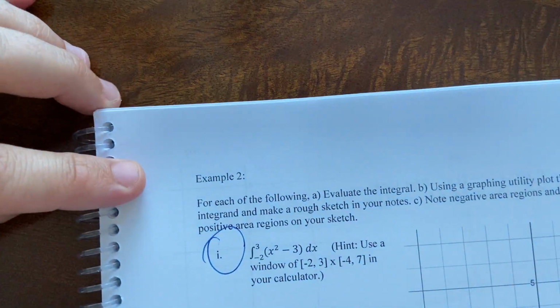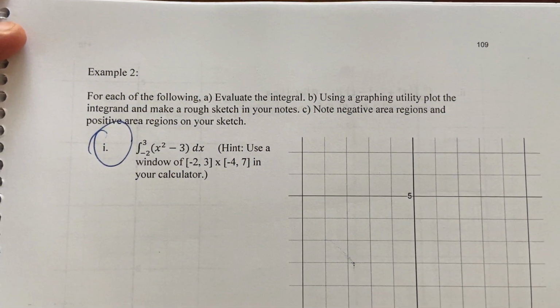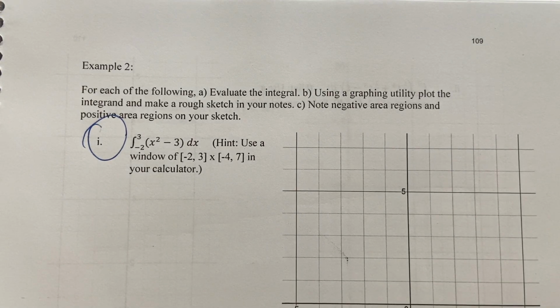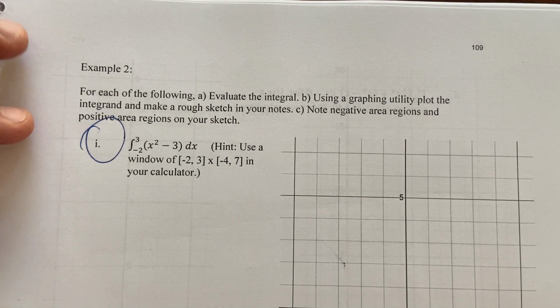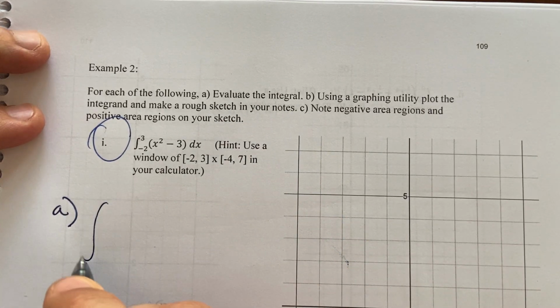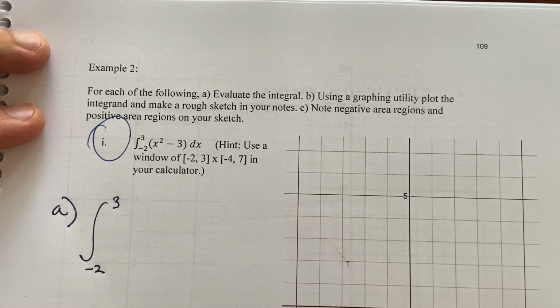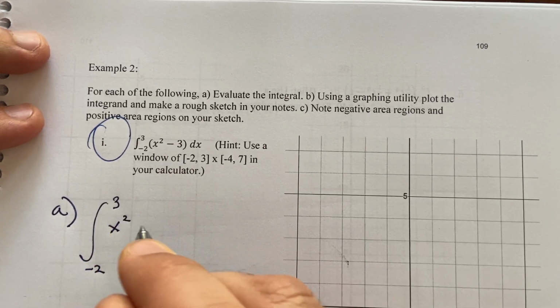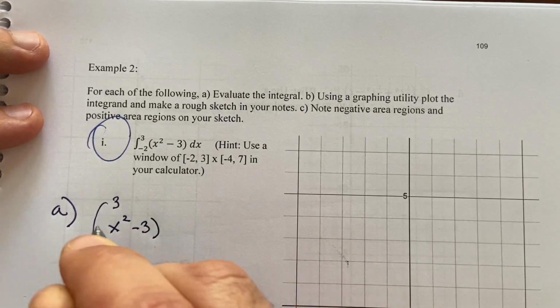Okay, let's do another one. So I'm skipping to page 109. So this says, for each of the following, evaluate the integral using a graphing utility, plot the integrand and make a rough sketch in your notes, and also note negative area regions and positive area regions on your sketch. Okay, so for part A, it says evaluate the integral. So from -2 to 3, we're integrating this parabola, x squared minus 3.